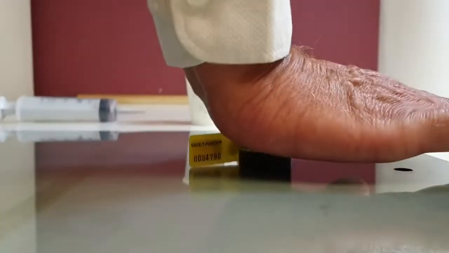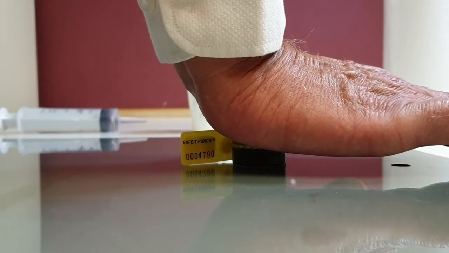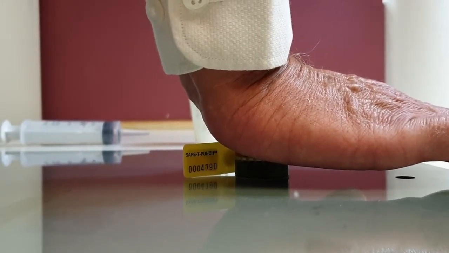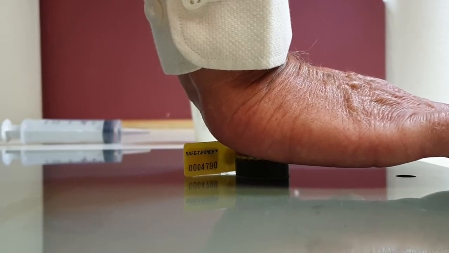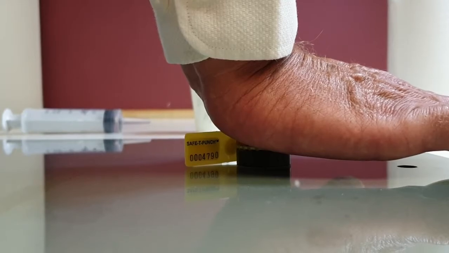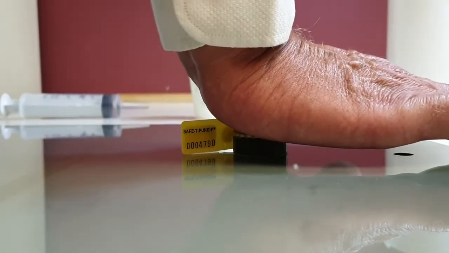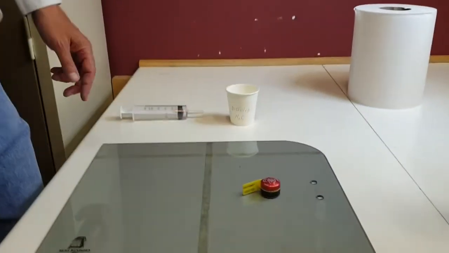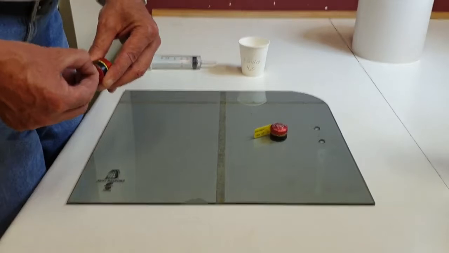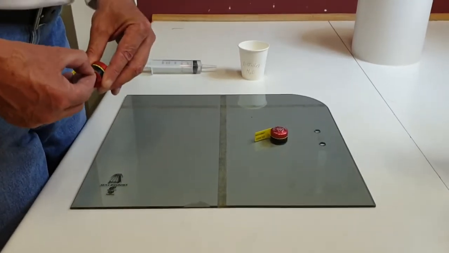And we will repeat the same exercise on the opposite side, which is contaminated.